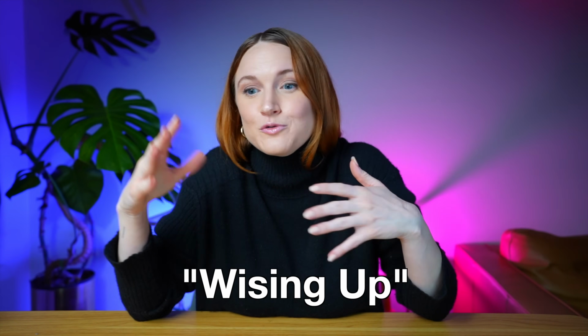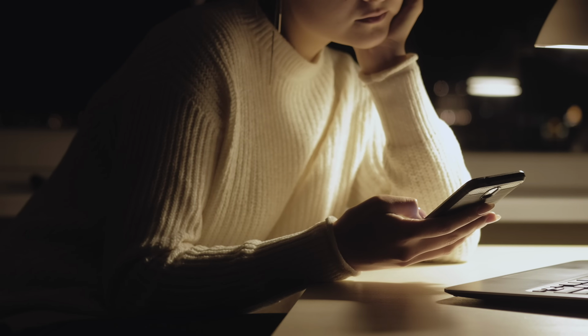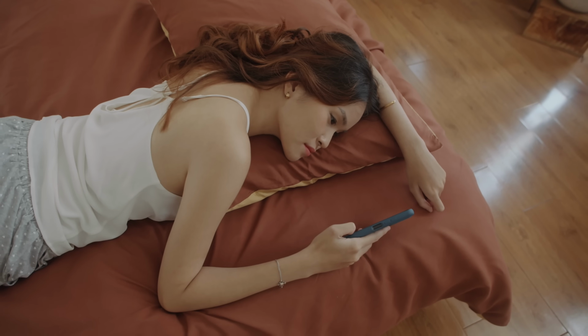Now, like I said earlier, UGC isn't nearly as effective as it used to be. And I think that's because a lot of customers are wising up to paid creators. I think users are pretty quick to realize when they're being advertised to. So if the messaging in the hook doesn't immediately connect to them, they're gonna scroll right away.